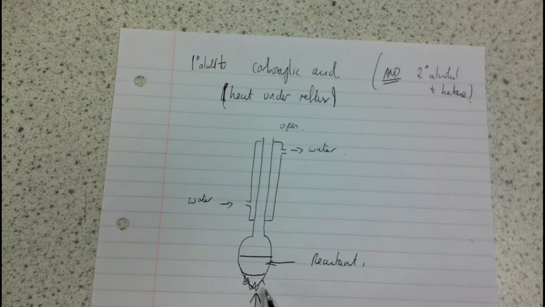So we heat it up. Now this time, I'll give you a chance to just copy the diagram, then I'll walk you through what's going on. You might want to write out your own version of them.